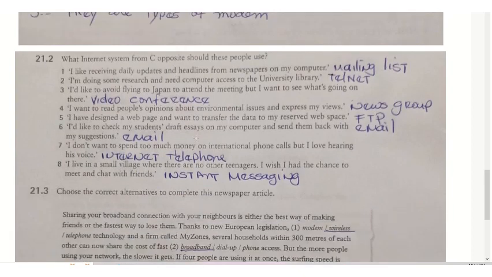21.2. What internet system from C opposite should these people use? Number one, I like receiving daily updates and headlines from newspapers on my computer. Mailing list. Number two, I'm doing some research and need computer access to the university library. Telnet. Number three, I'd like to avoid flying to Japan to attend a meeting, but I want to see what's going on there. Video conference.